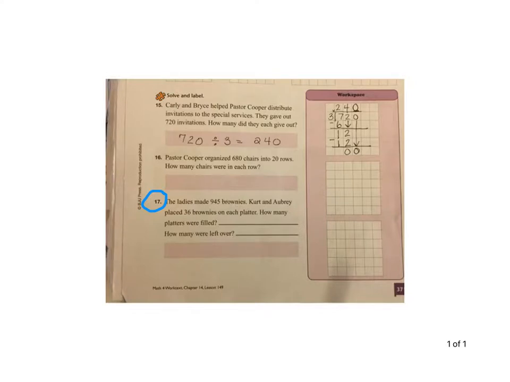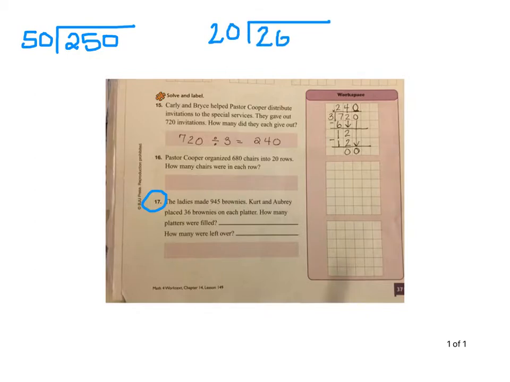Let's do 50 into 250, and we're going to do 20 into 260, and then we're going to do 19 into 97. Okay.